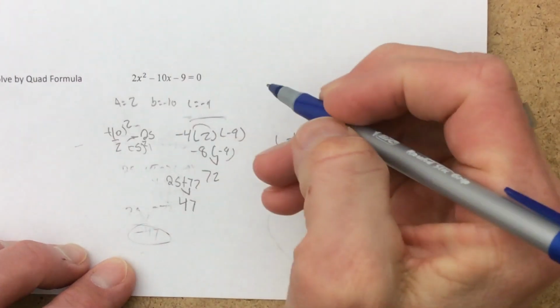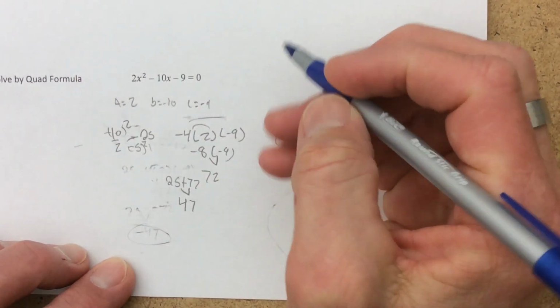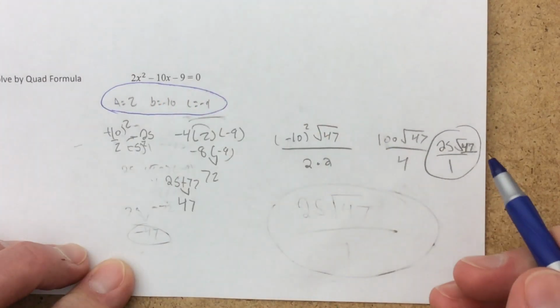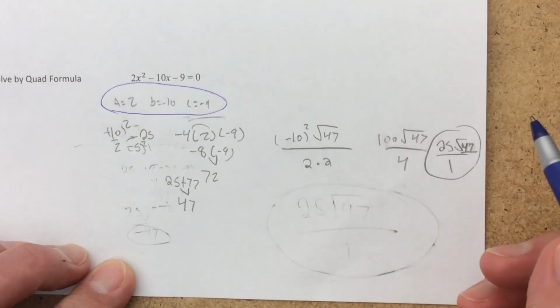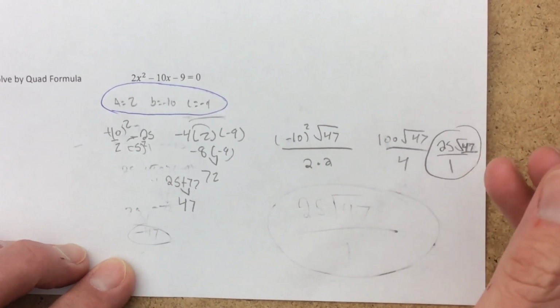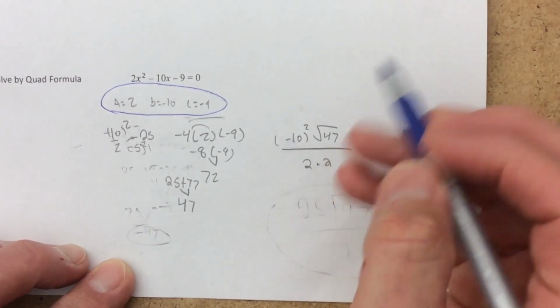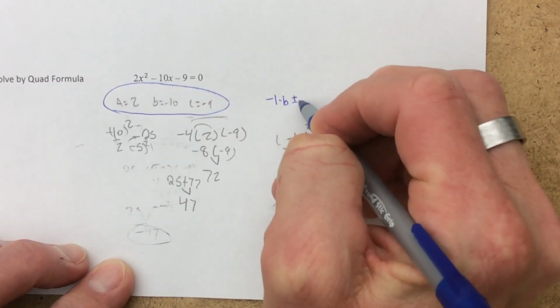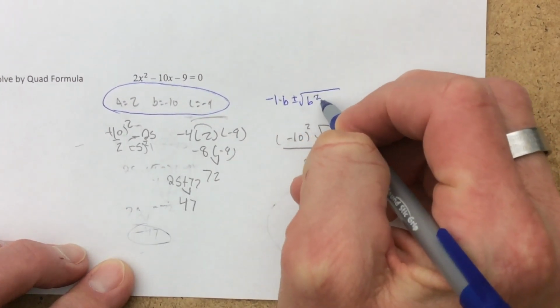Okay, so a couple things on this guy's quiz. He identified A, B, and C correctly, which is something they need to do because they like to miss negative signs sometimes. But where he screwed up is in the actual using of the quadratic formula. He's got parts of it, but he doesn't have all of it.